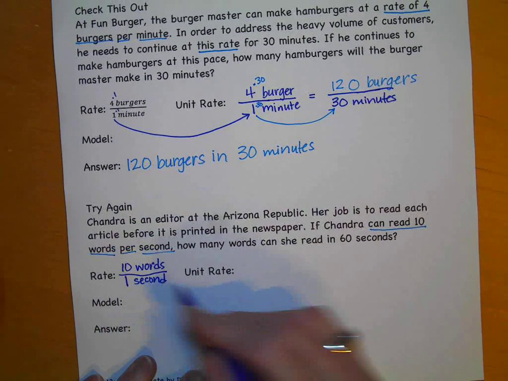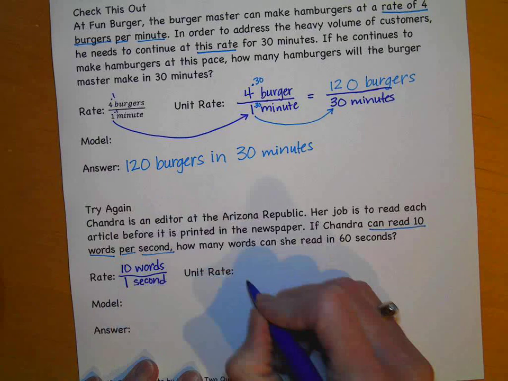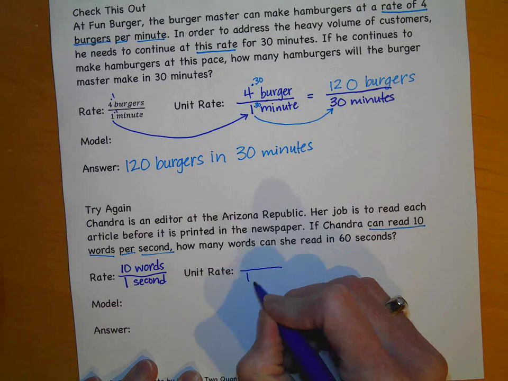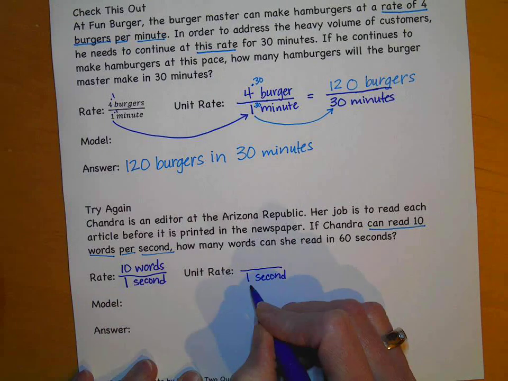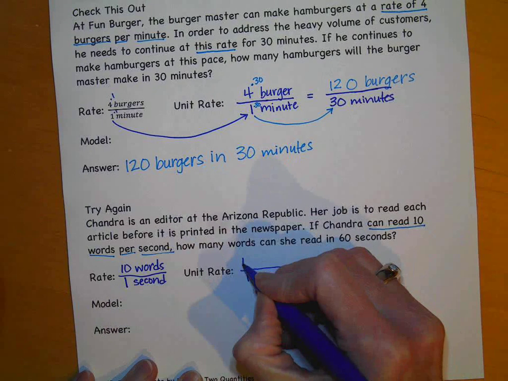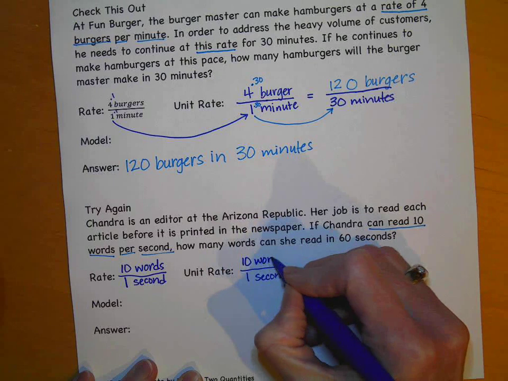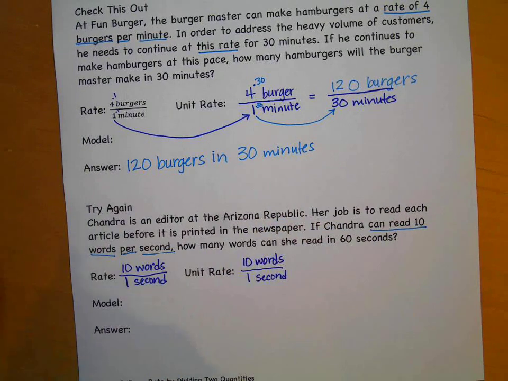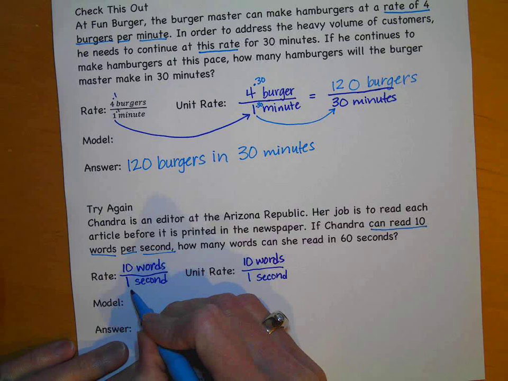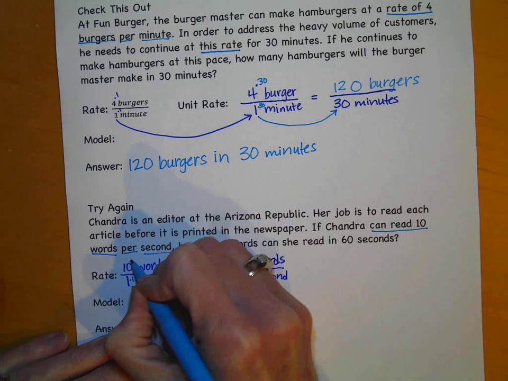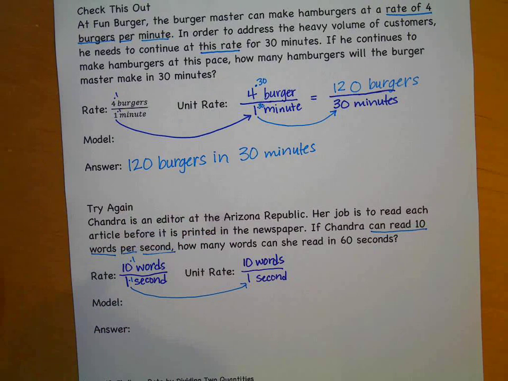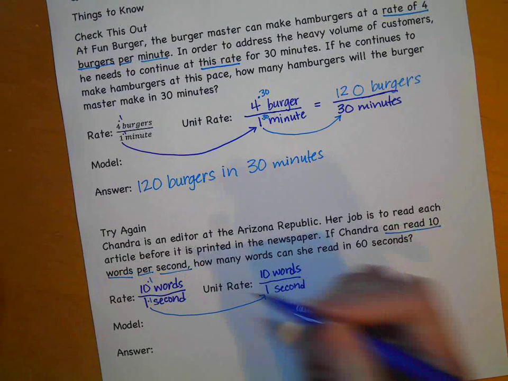Okay, so that looks pretty good. And we'll notice we're trying to find our unit rate. It's already per 1, so we have the unit rate is per 1 second. So we know 1 times 1 is 1, 10 times 1 is 10. So now we know that that was our unit rate, right? Because we checked it. Okay, so how do you get from 1 to 1? That's right, multiply by 1. What you do to one side, you have to do to the other. 10 times 1 is 10. So we know that our unit rate is 10 words per 1 second.